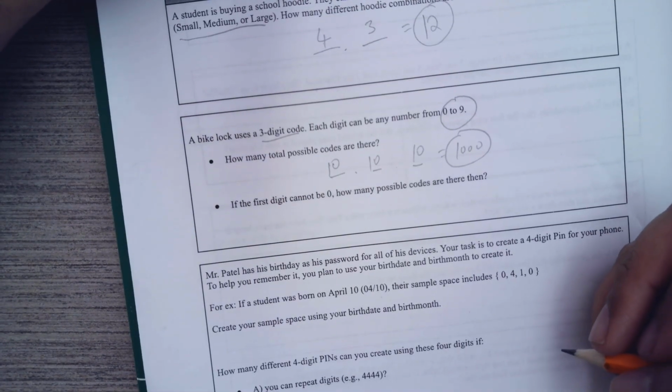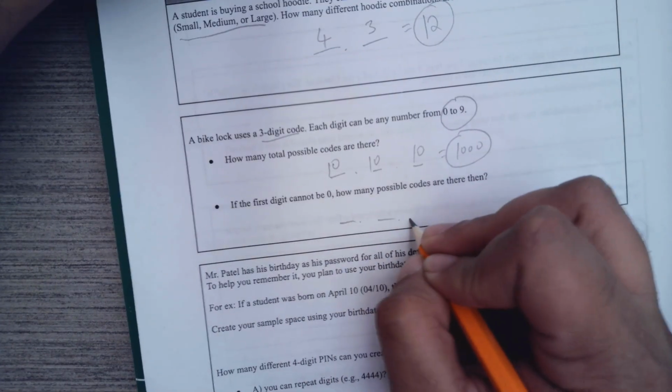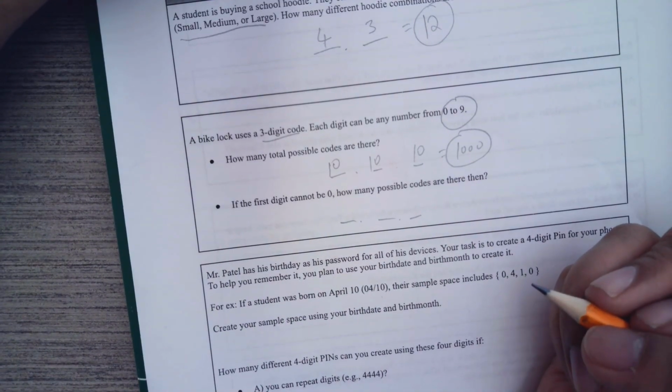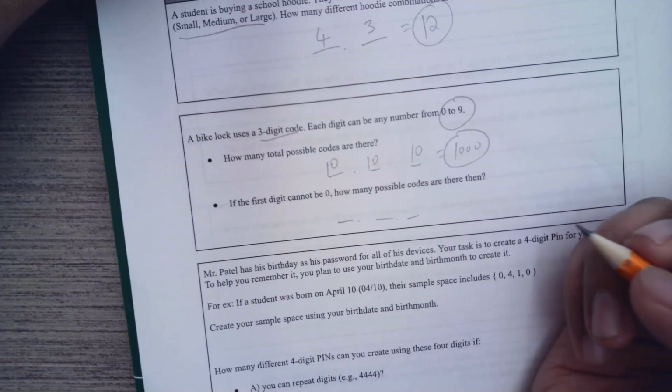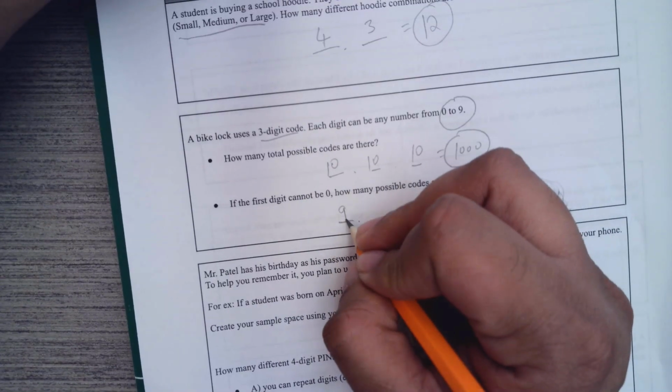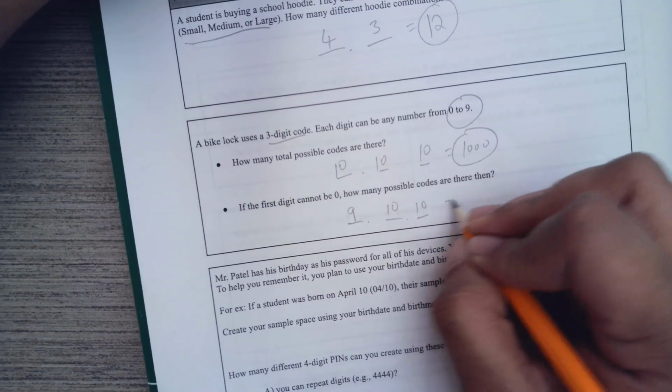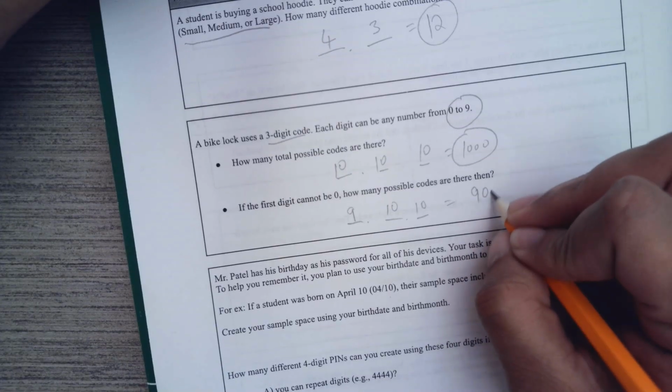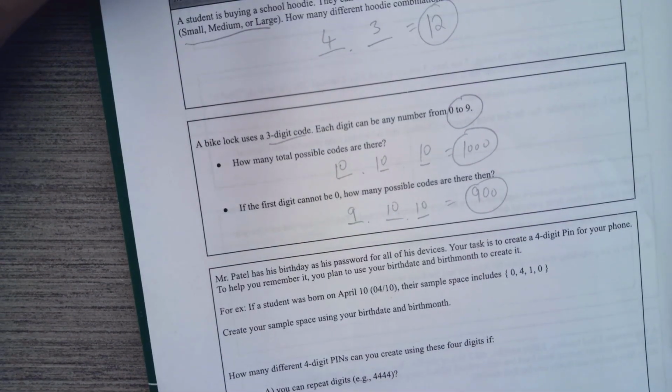If the first digit cannot be 0, so now I'm limiting myself so that the first number cannot be 0, then how many options do I have for the first one? Only 9. But the rest could still be 10. So there are 900 different codes I can make.